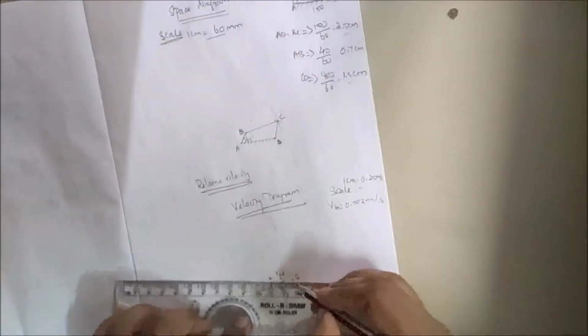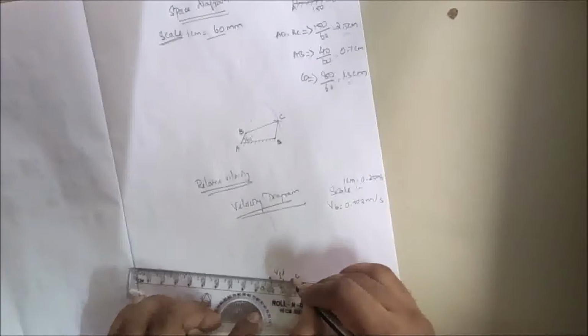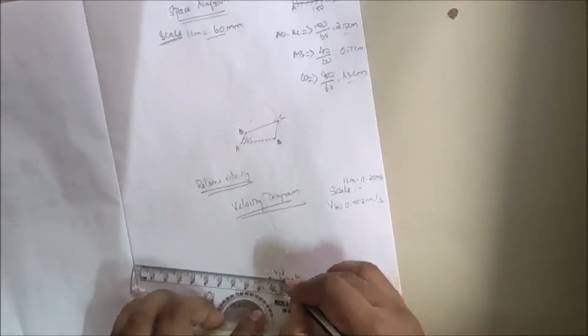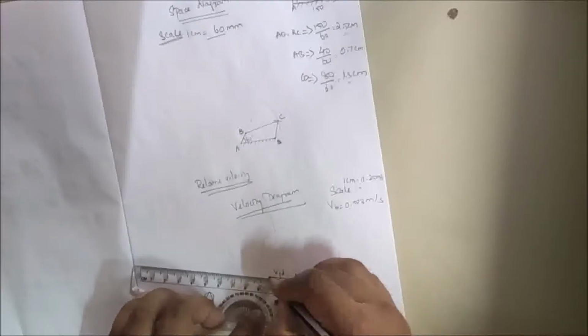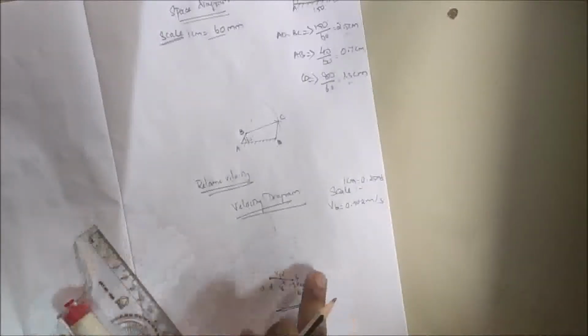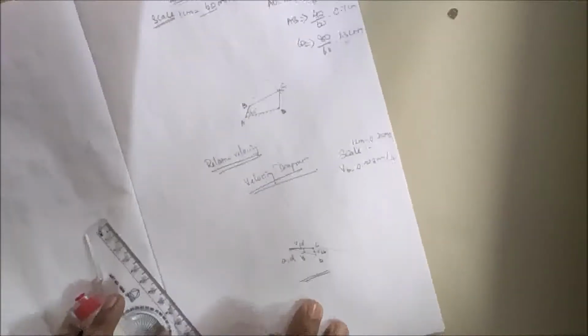You can darken this. So this is going to be the velocity diagram. Based on the values we get here, we are going to solve the problems. Let us see them one by one right now.